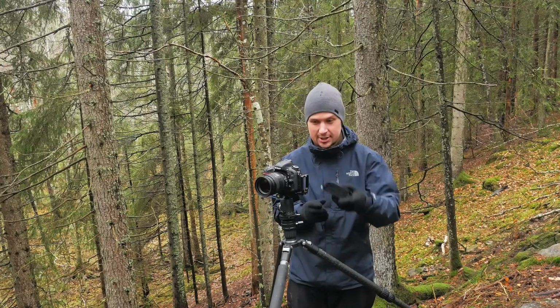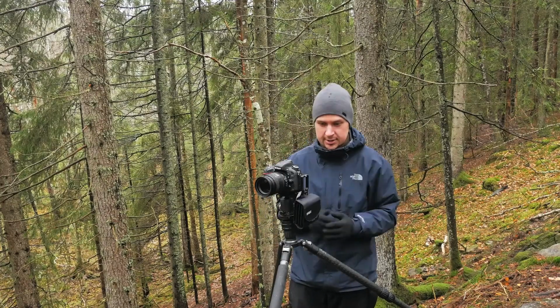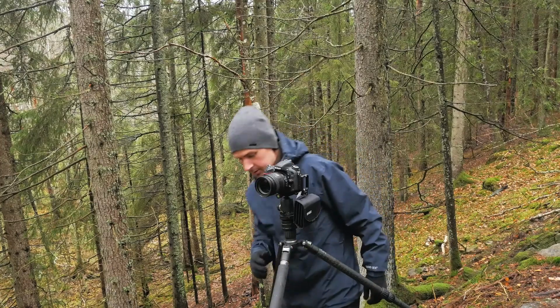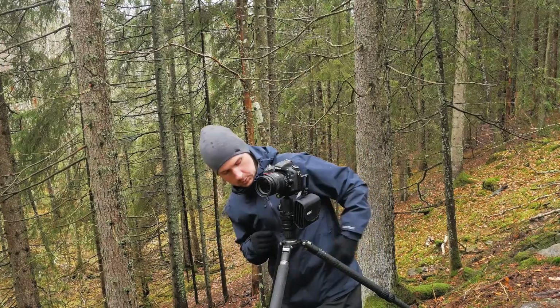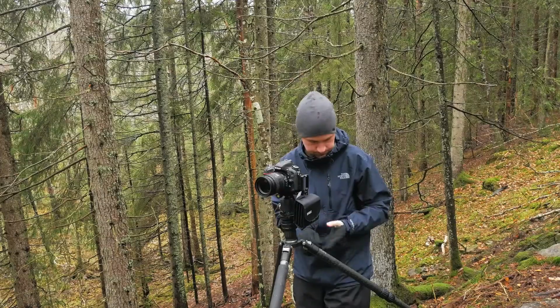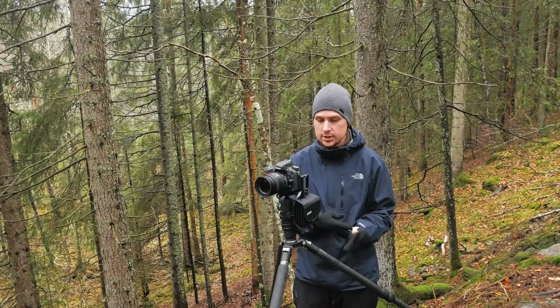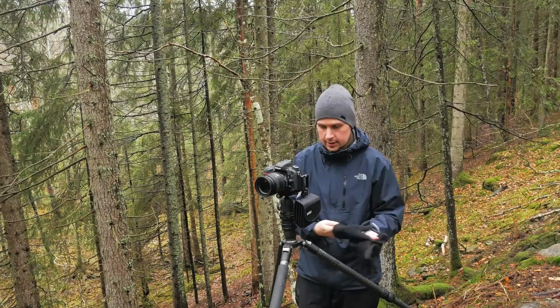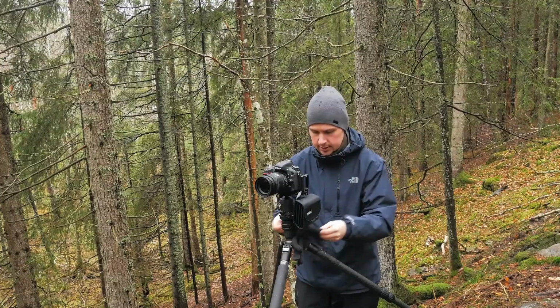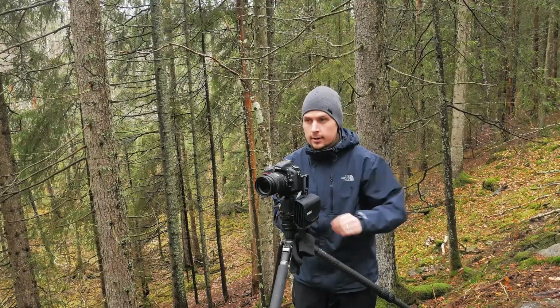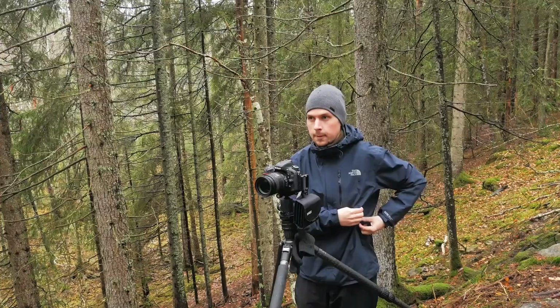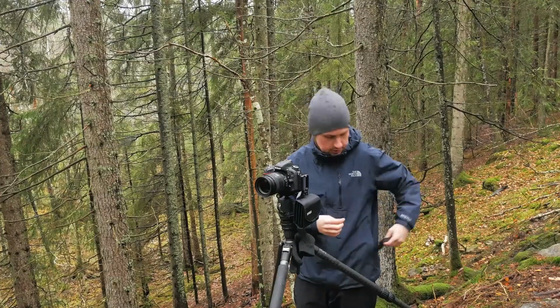As I said, it's a little bit precarious standing here. Water drops on the lens. I framed up the composition and it's looking alright. Yeah, it's kind of interesting.